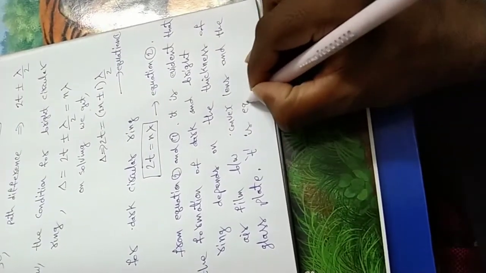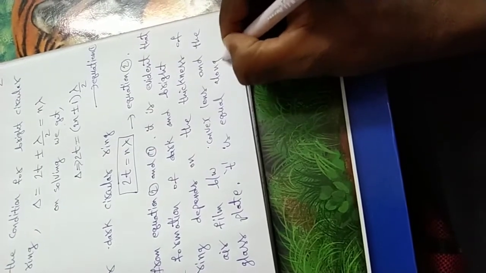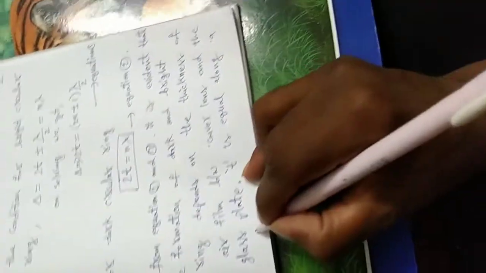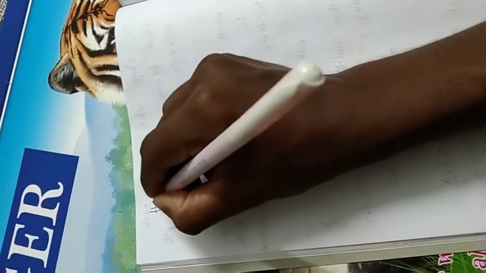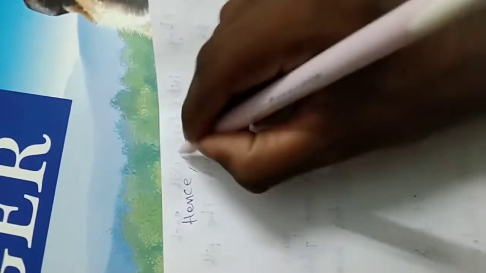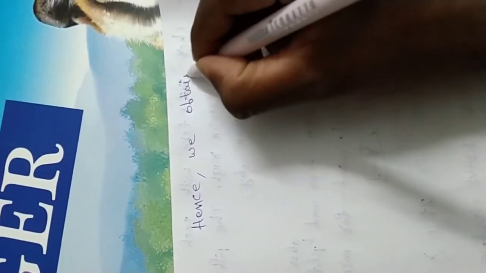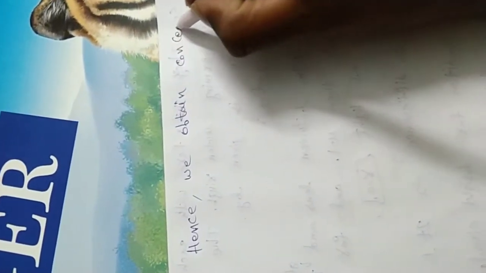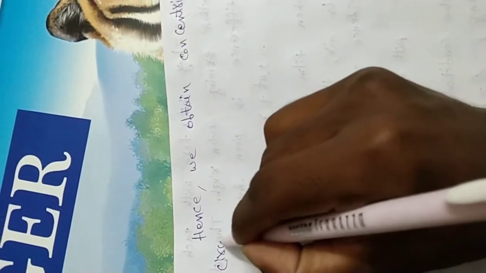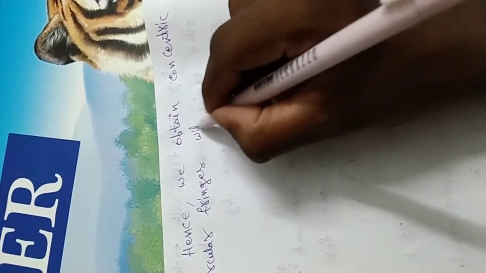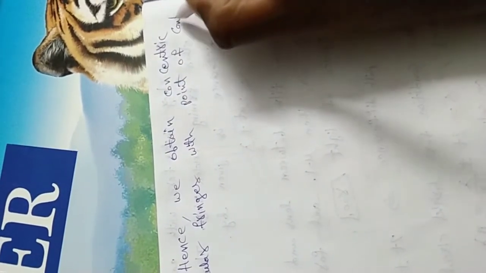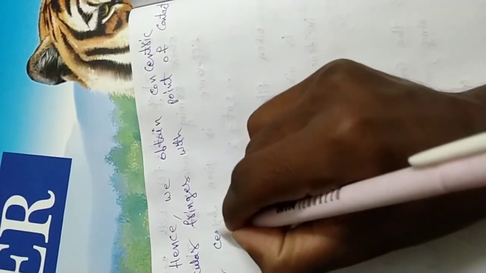T is equal along a circle. Hence, we obtain concentric circular fringes with the point of contact as center.